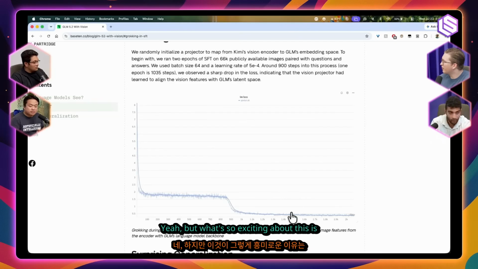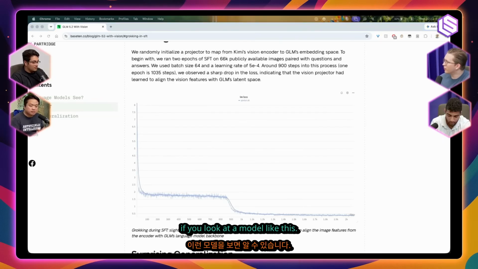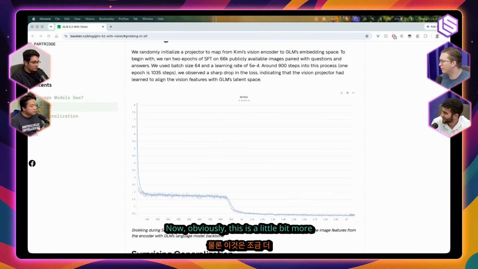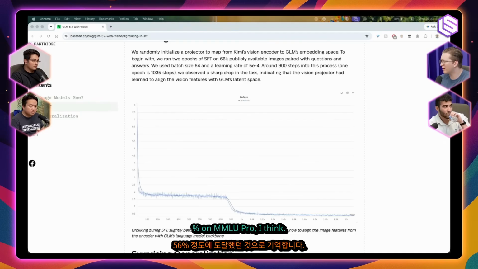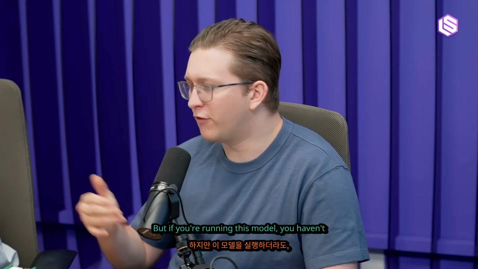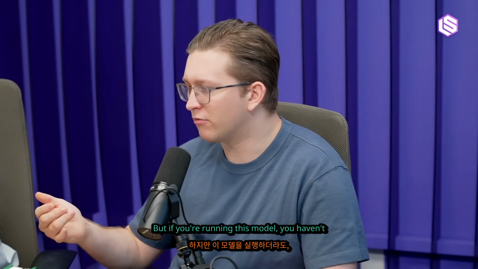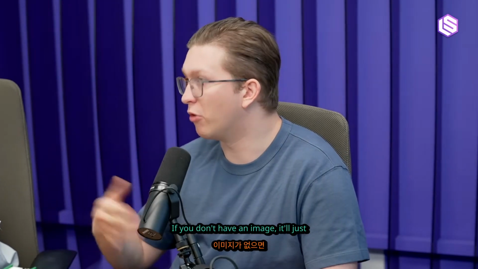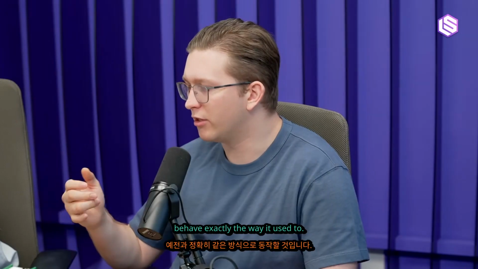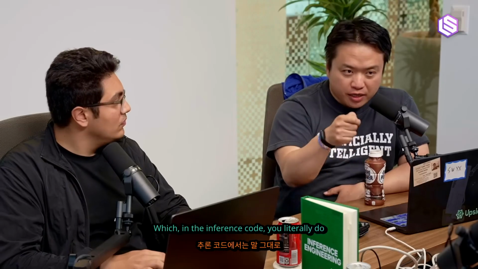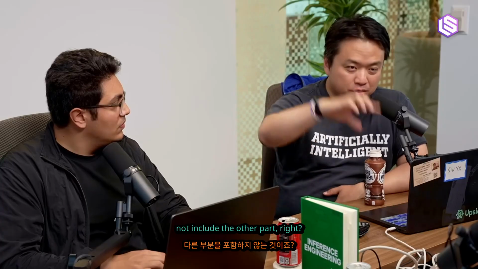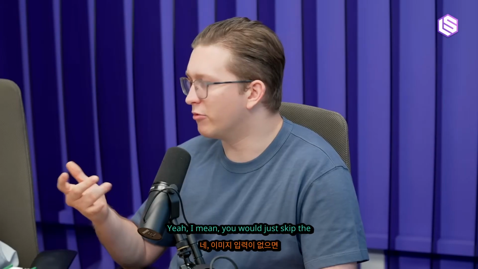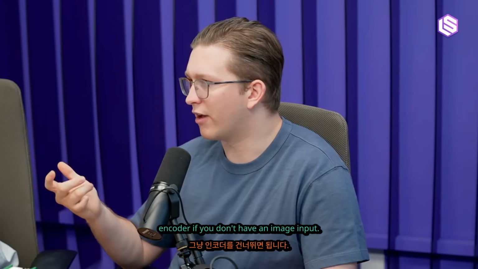Right. Yeah, but what's so exciting about this is, if you look at a model like this, now obviously this is a little bit more of a research project. It got to 56% on MMLU Pro, I think, so not quite Frontier. But if you're running this model, you haven't suffered any loss on your GLM 5.2 quality. If you don't have an image, it'll just behave exactly the way it used to. And ultimately, in the inference code, you literally do not include the other part, right? Yeah, I mean, you would just skip the encoder if you don't have an image input.